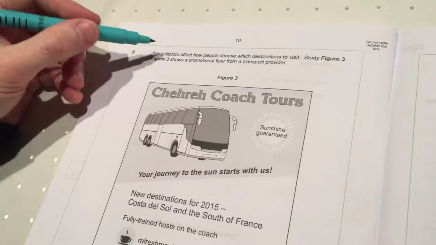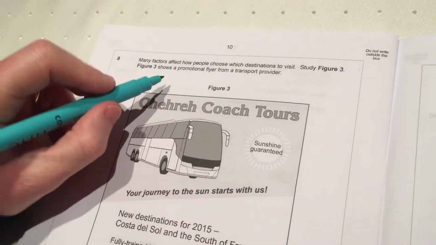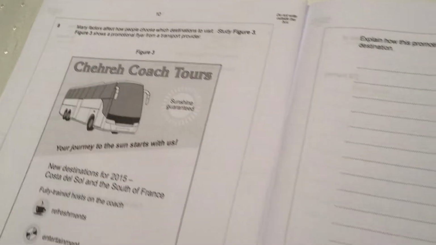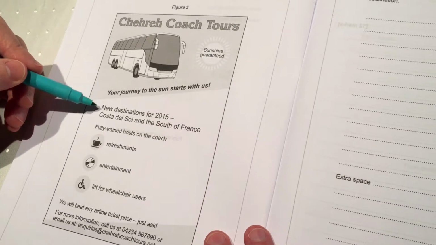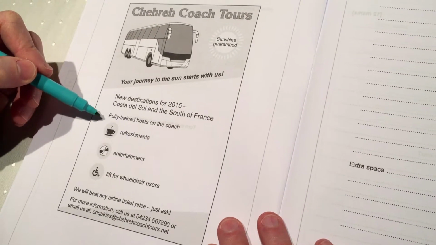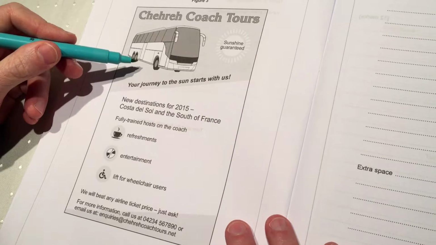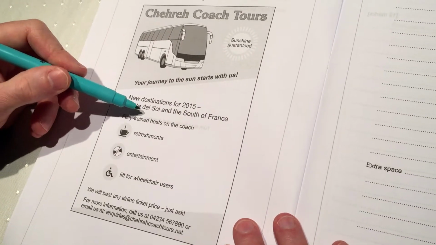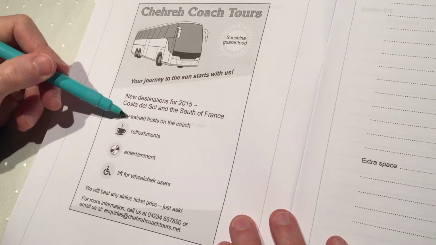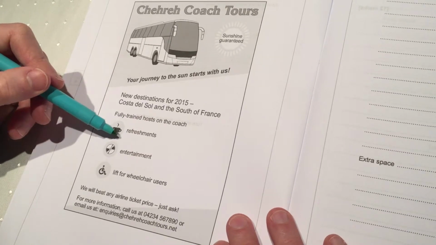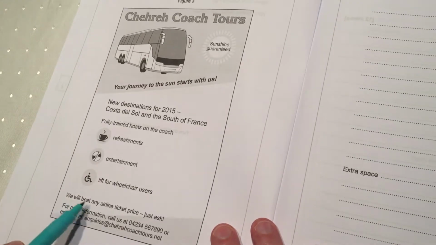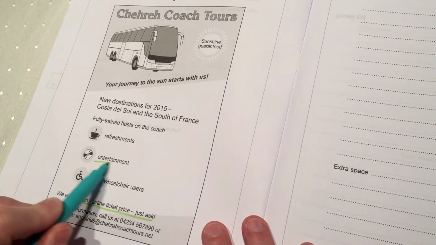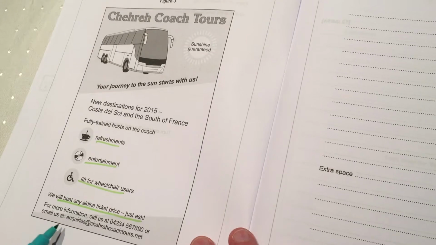Right, question 8. Many factors affect how people choose which destinations to visit. This shows a promotional flyer, and on my promotional flyer I've got some of the things that are good about this particular holiday. So it's offering coaches to Costa del Sol in Spain and the south of France. It's telling us that it's got some refreshments, onboard entertainment, wheelchair lifts. It'll beat ticket prices for the airlines, so I've got several different benefits.